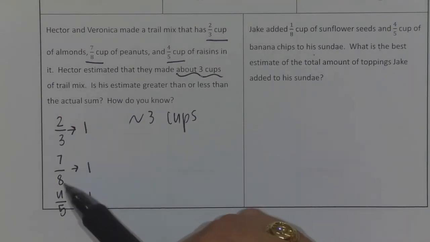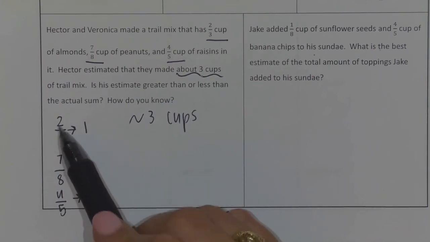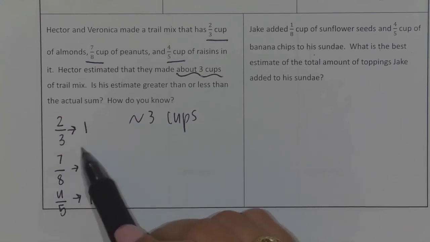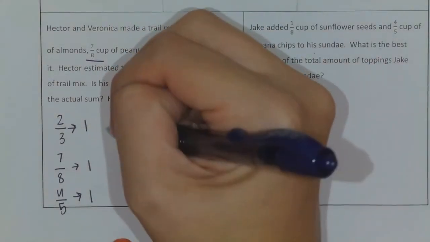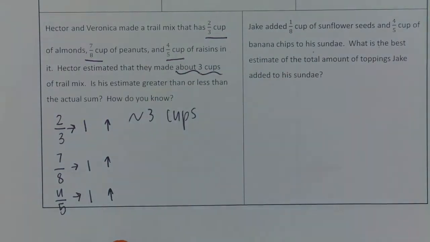When I look at these 3 fractions, 2/3 is not 1 whole, so we rounded up to 1. 7/8 is not 1 whole, but it's pretty close, and we rounded up to 1. 4/5 is not 1 whole, but we rounded up to 1. So for these 3 fractions, we rounded up every single time.